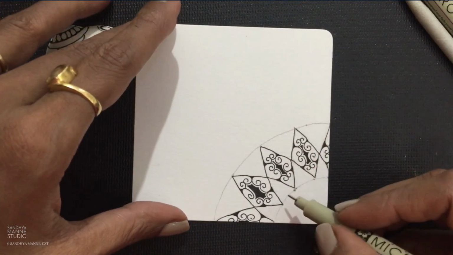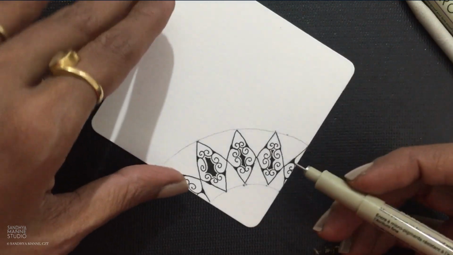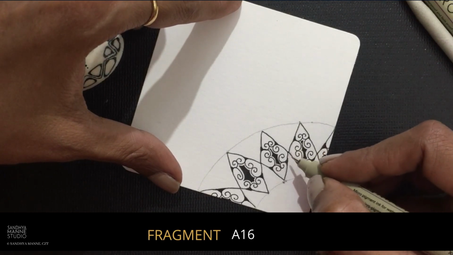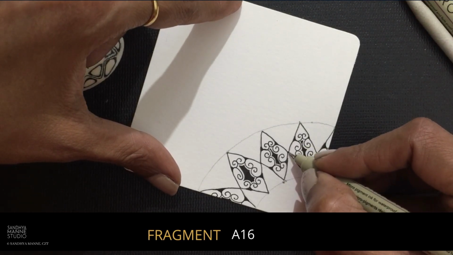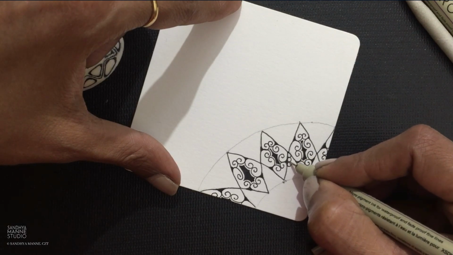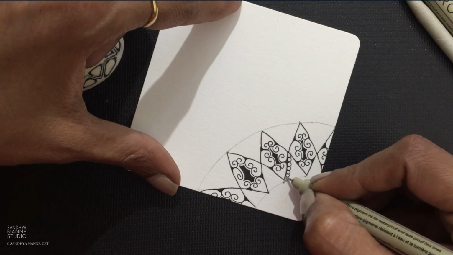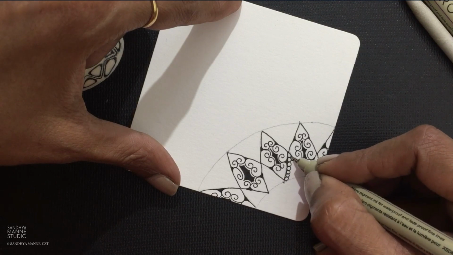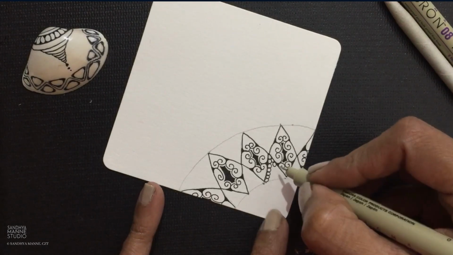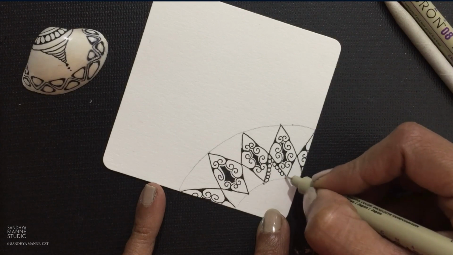Okay, so now let's get to these triangles here. Now this is A16, this is from the primer, Fragments in Vertigo. This is a very simple fragment. We start with circles like that along that line. So continuing along that line, we'll make some tiny circles like this.